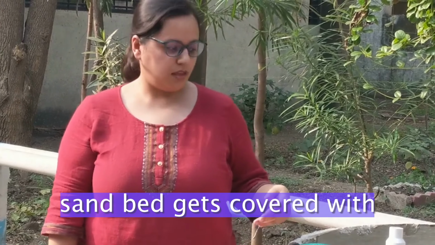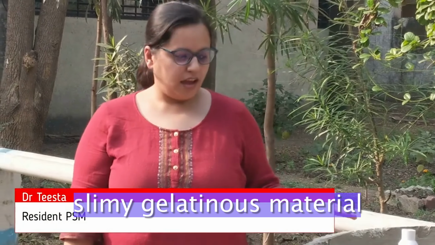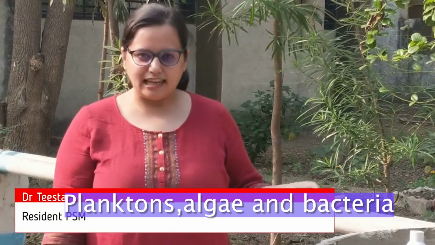We shall now be talking about the vital layer. Before the formation of the vital layer, this slow sand filter mainly acts as a mechanical strainer. Soon the sand bed gets covered with slimy gelatinous material. It consists of planktons, algae and bacteria. This is known as the vital layer.